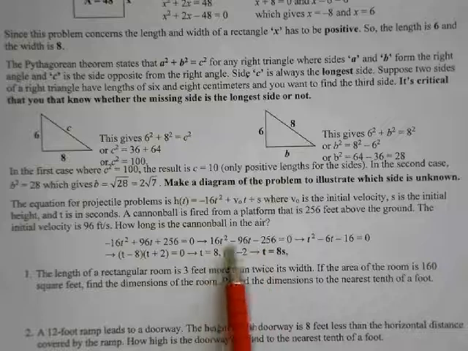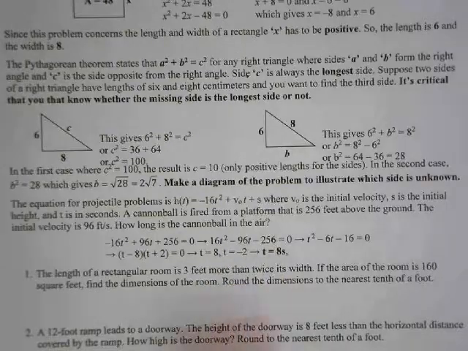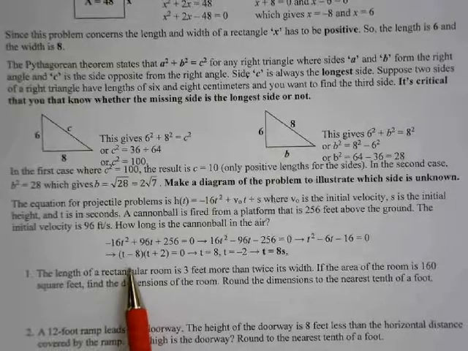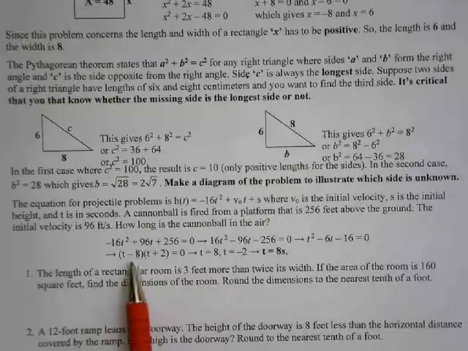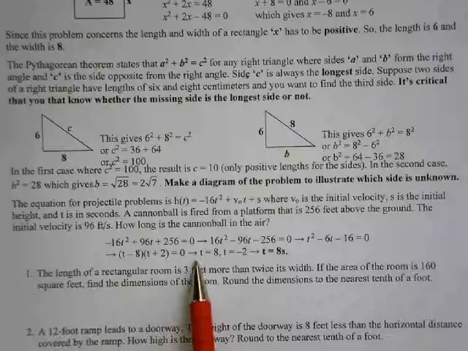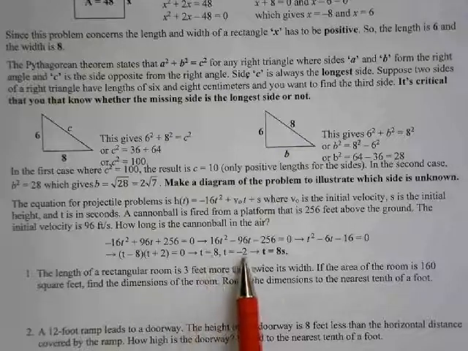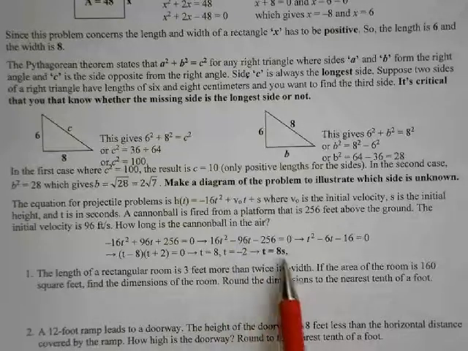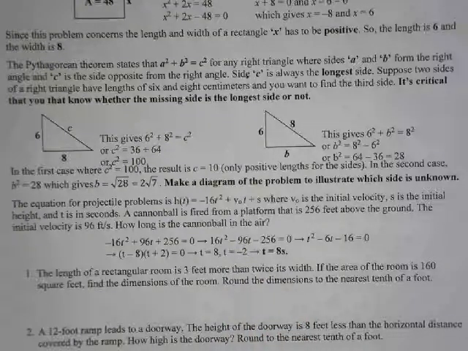It turns out all these are divisible by 16, so that gives us a slightly easier thing that is factorable in this case. It's not always factorable, but it is factorable in this case. Solving, we get t is 8 and t is -2. Of course, the -2, the t is time. So how do you have negative time? So that answer is out, but t is 8 seconds for how long it was in the air.